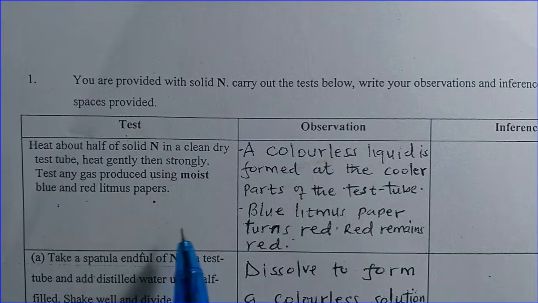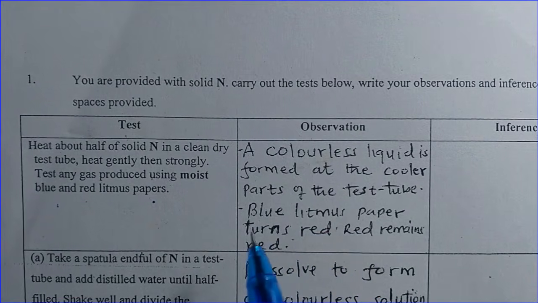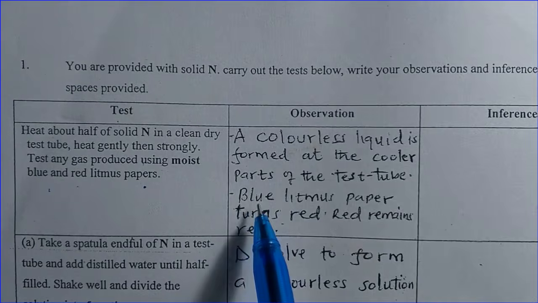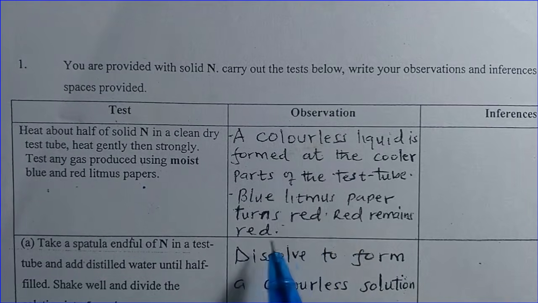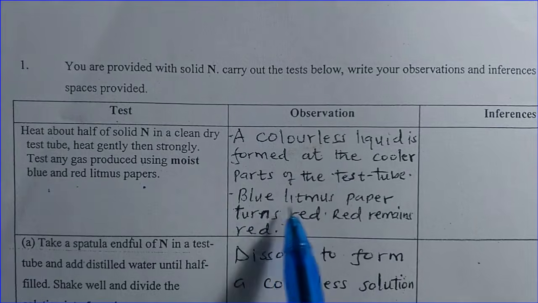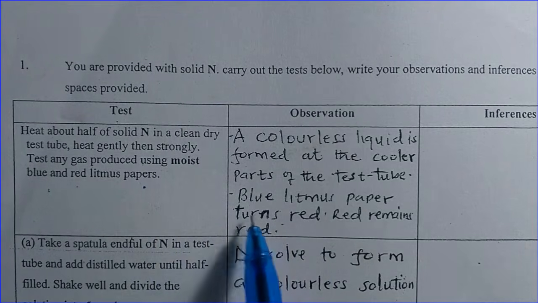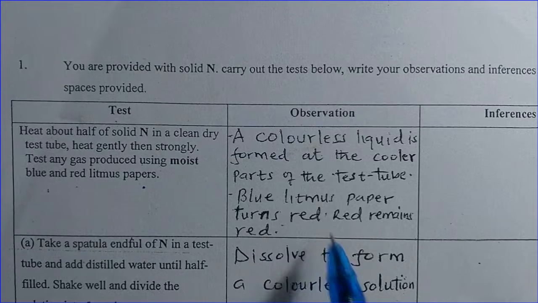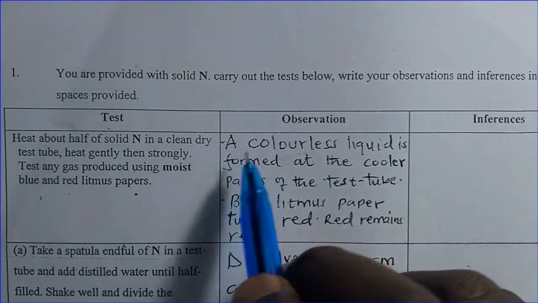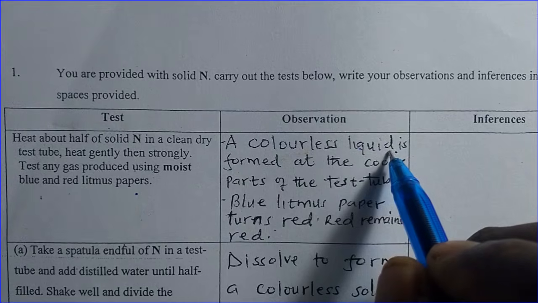What happens to the blue litmus paper? Either the blue litmus paper will change to red or it will remain blue. Red will change to blue or it will remain red. So it depends on the salt provided. Here, blue litmus paper changes to red while red remains red. What changes blue litmus paper to red? Then it must be that the gas produced is acidic, because blue litmus paper changes to red in acidic solution. So for this one, if a colorless liquid is formed, then it means it contains water of crystallization.